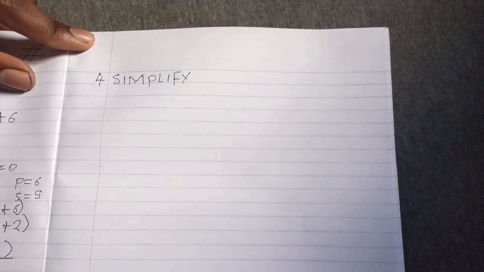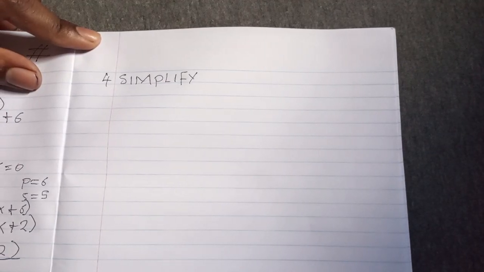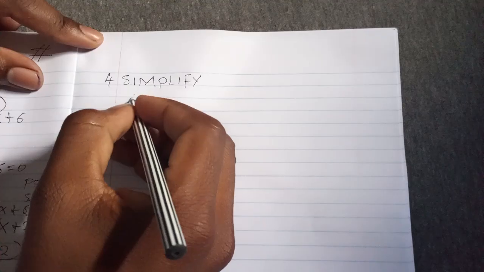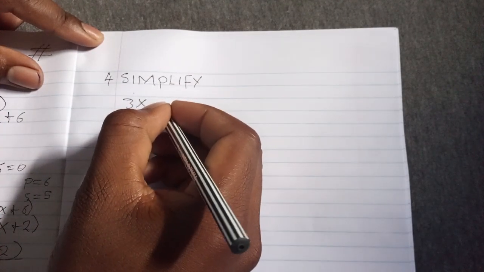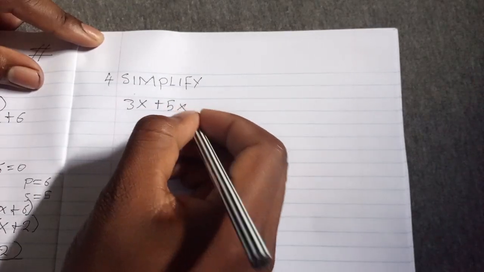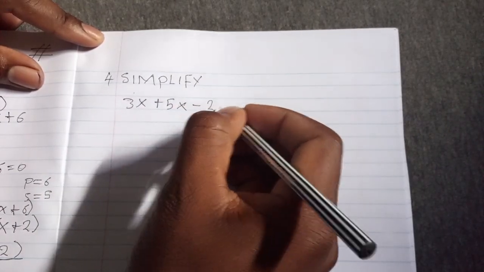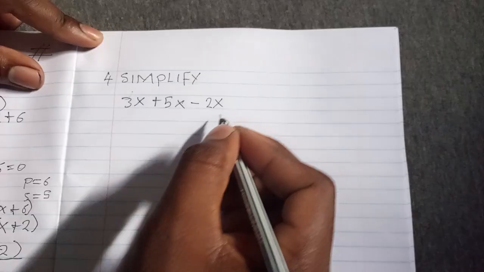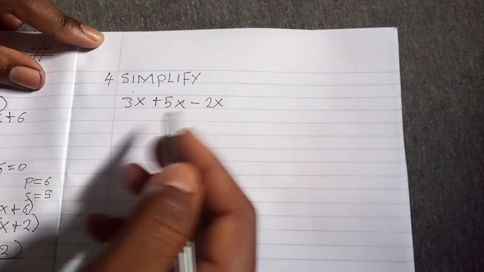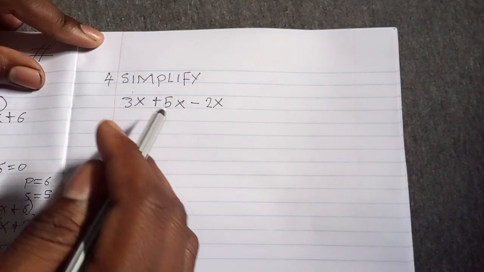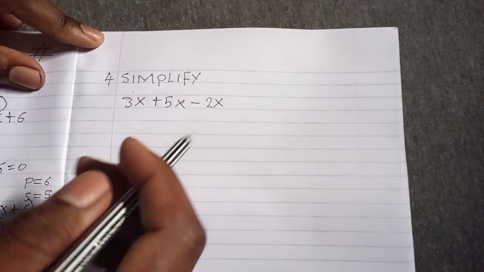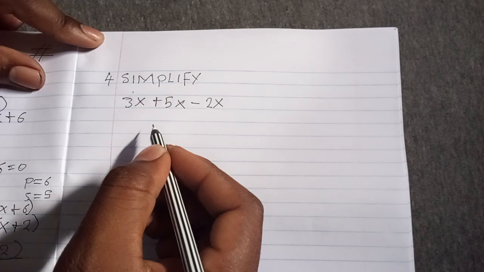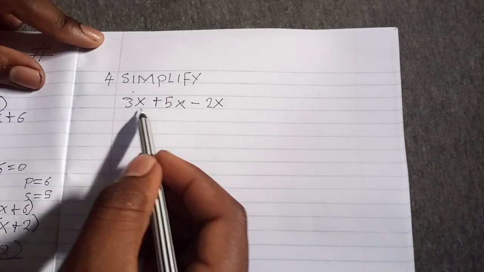So for example, if you have been given an expression like this one, 3x plus 5x minus 2x, and they have said simplify this one, they are telling you to make it as simple as possible. You shorten it. You make it look simple. So the way we can do it, these are like terms.